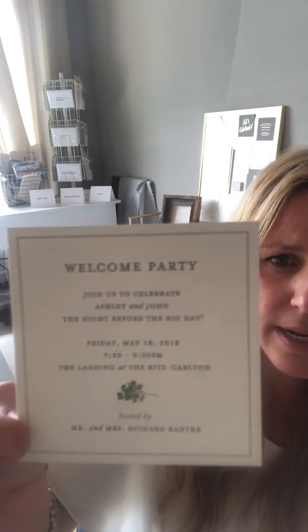This is one we've done for a welcome party. So if you're going to invite guests in, maybe you have an intimate rehearsal dinner party, and you're having all of your out-of-town guests invited to desserts and cocktails afterwards. You could do a little welcome party insert, okay? Super cute.